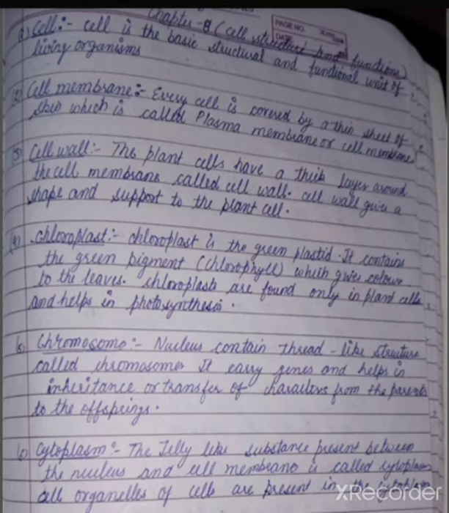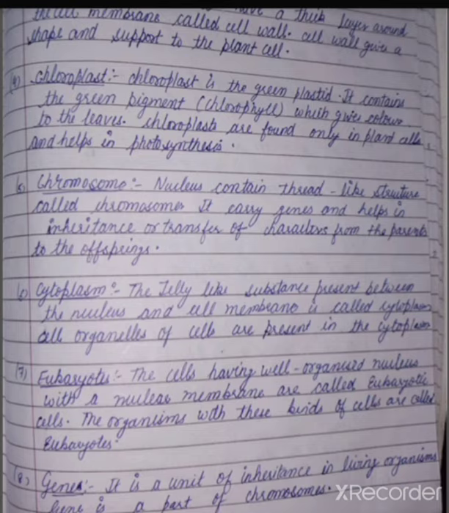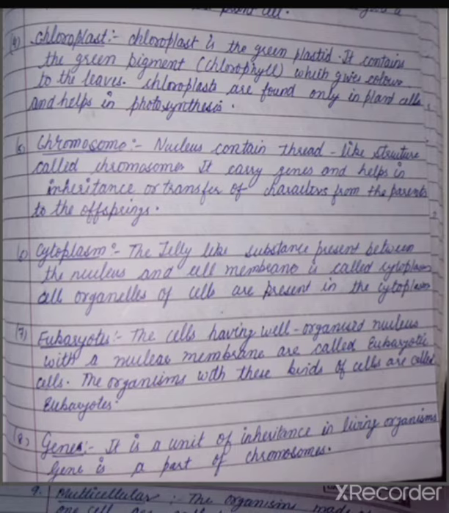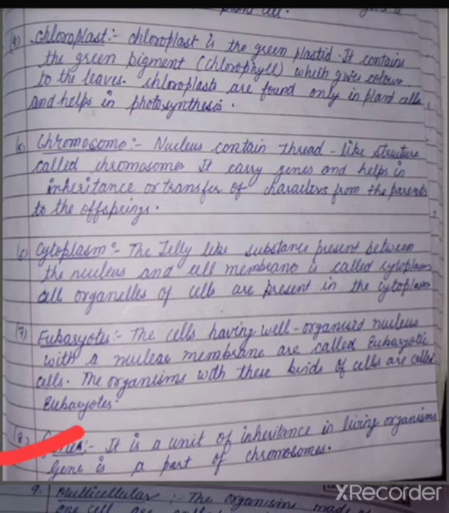Now after this, genes. A gene is the unit of inheritance in living organisms. Genes are a part of the chromosome. What is transferred from one generation to another generation? It is the gene, and it is present in the chromosome. So the unit that is passed from generation to generation is known as genes.